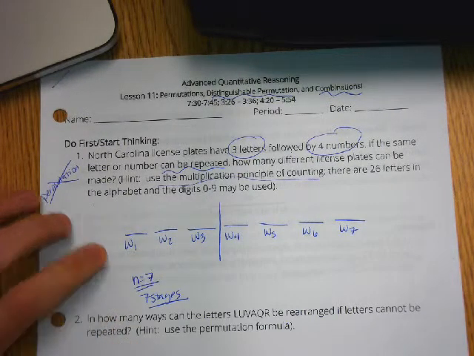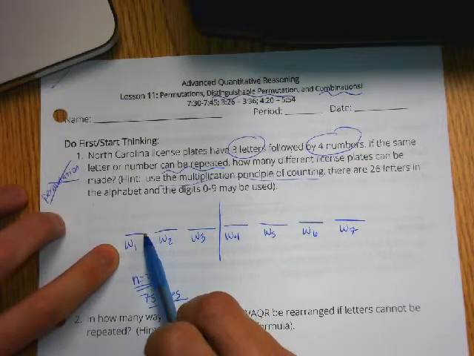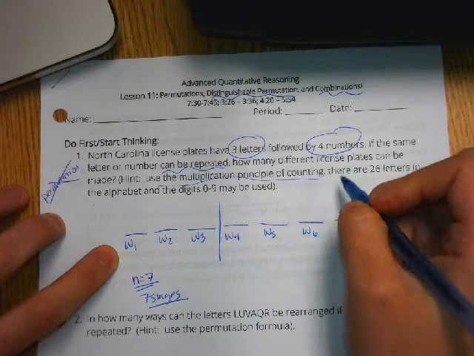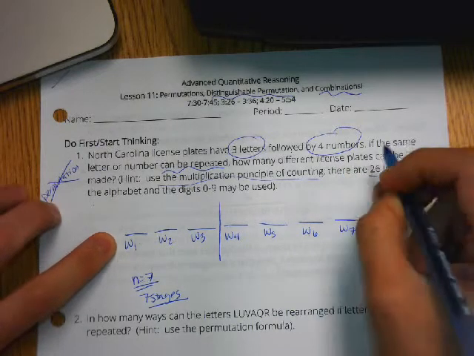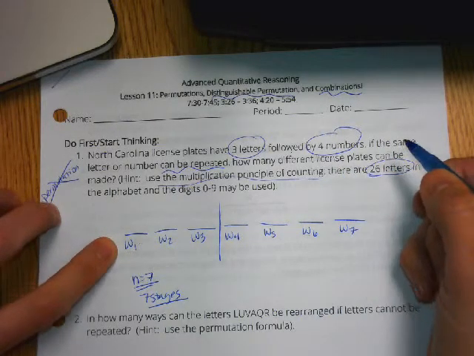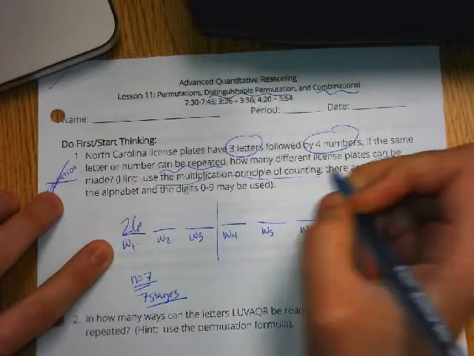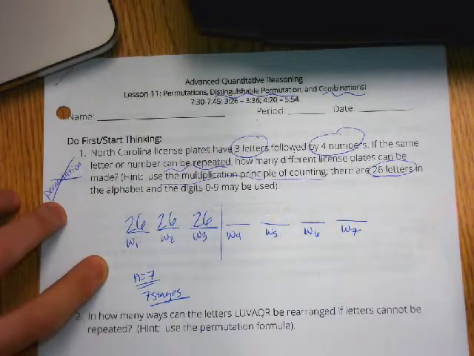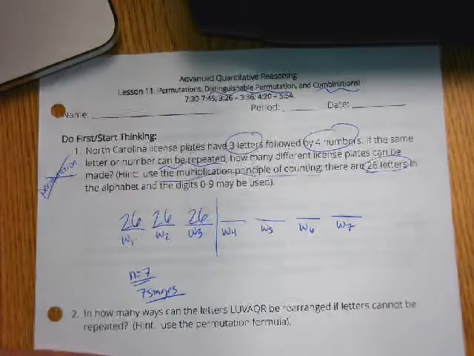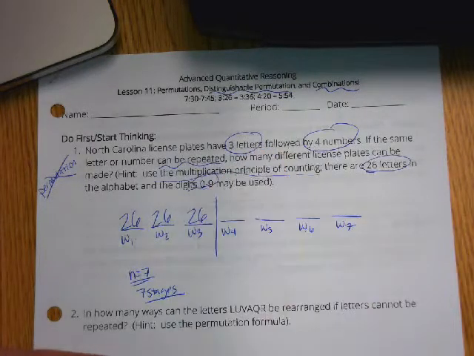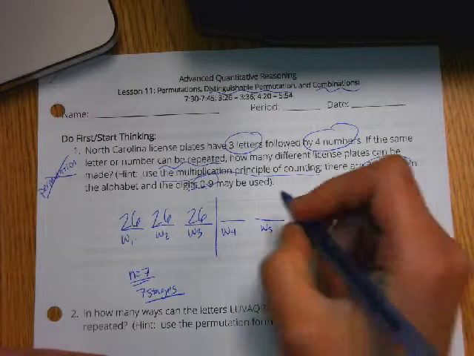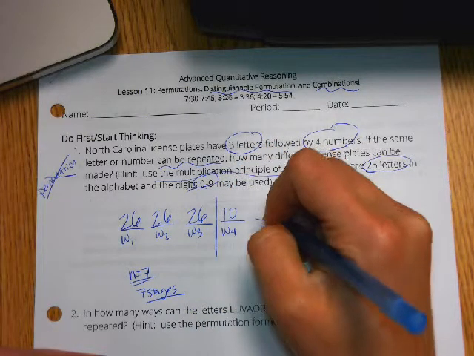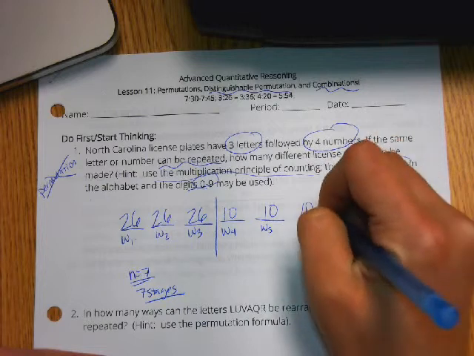Okay. So how many options do I have at the first stage? That's going to be one of my letter stages. And if I were Alan, I would say there were 24 letters, but I'm not. There's 26 letters in the alphabet. And I'm allowed to repeat. So I have 26 for all of those options. Now I have the digits 0 through 9. These are my number stages. This is actually 10 digits that I can choose from. So I have 10, 10, 10, and 10.